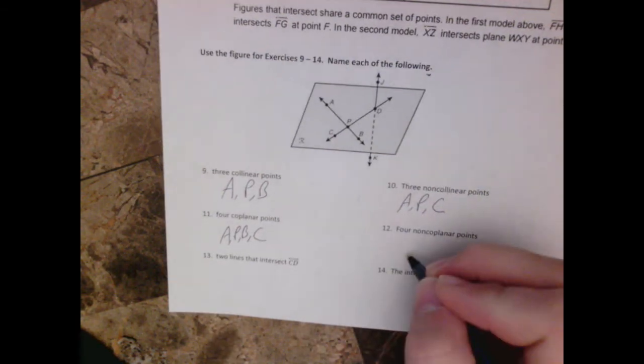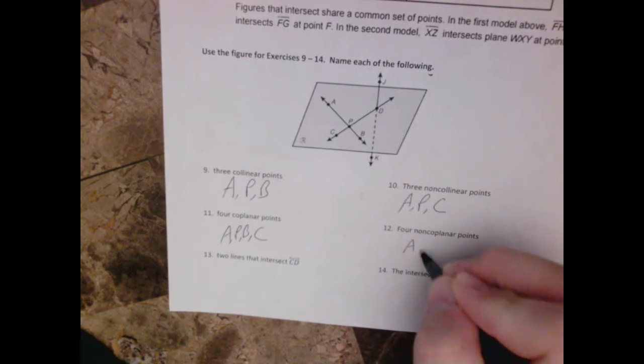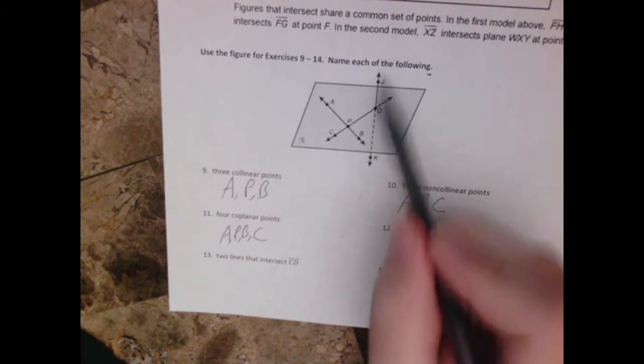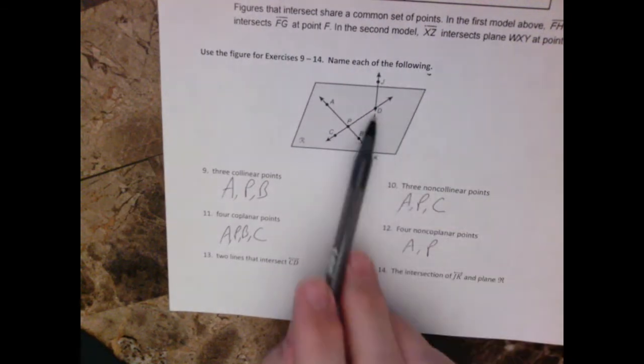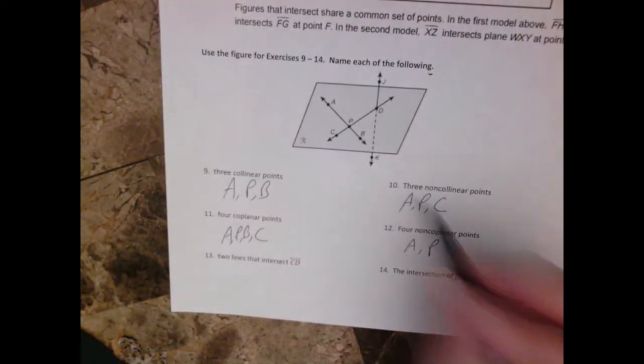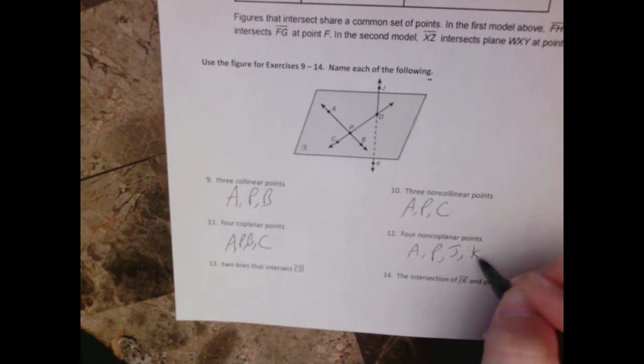Non-coplanar, okay. So I'm going to go ahead and pick A, P. Let's pick points that are on this line that are kind of disconnected from the plane. It goes through the plane here, but J and K are definitely on a different plane from A and P. So J and K.